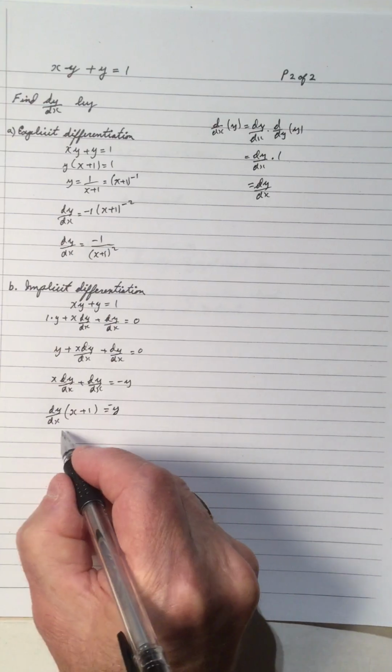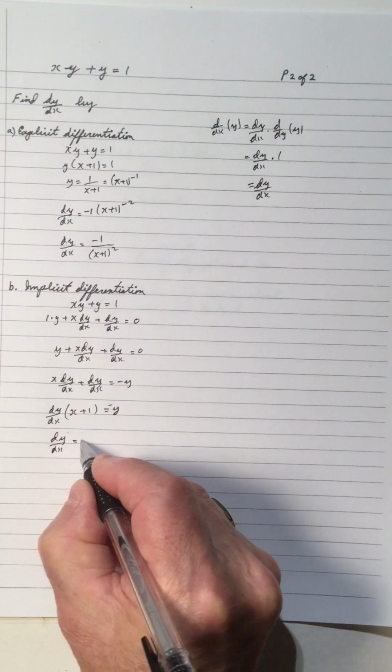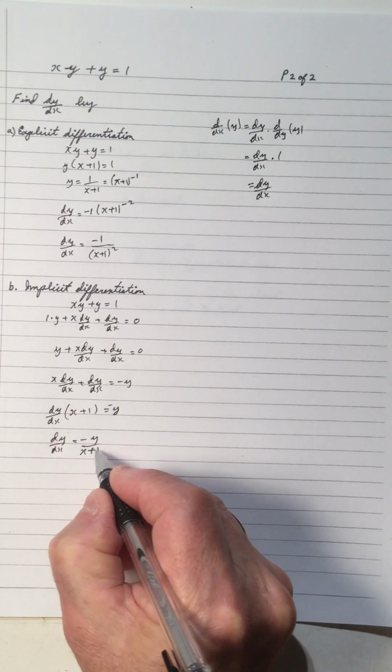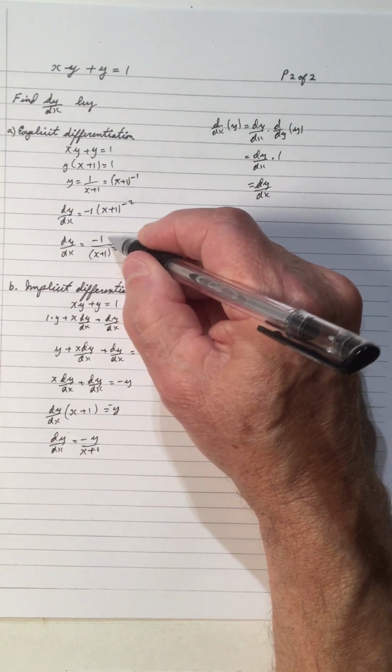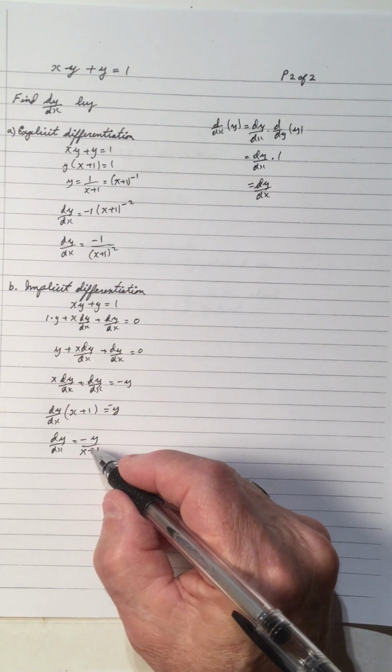So dy/dx is equal to negative y divided by (x plus 1). So notice that explicit gives me this expression and implicit gives me this expression.